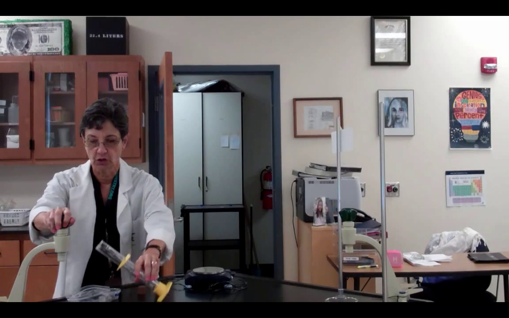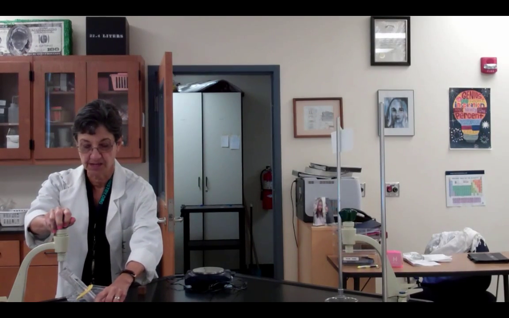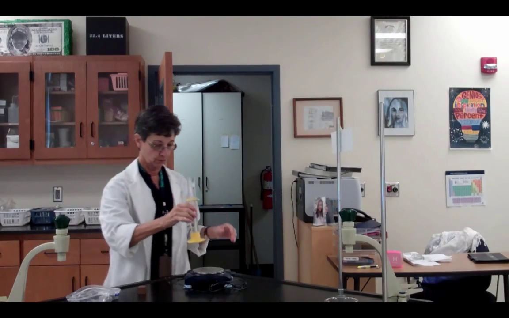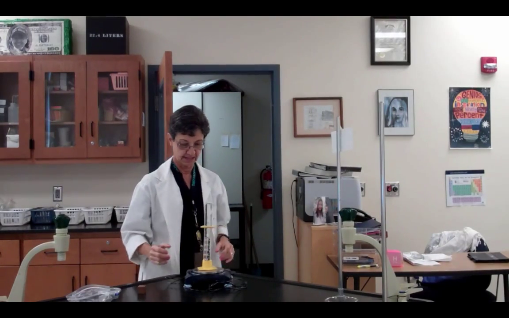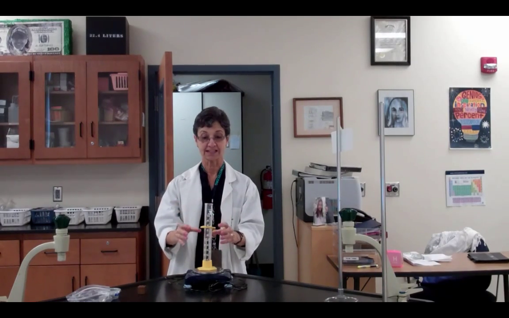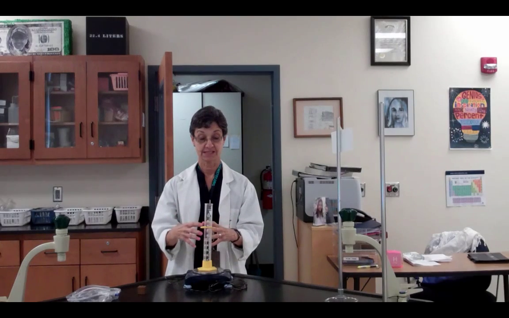Then I would add the water, put it on the balance again, and subtract the mass of the empty cylinder from the mass of the cylinder and the water, and then I would get the actual mass of the water.